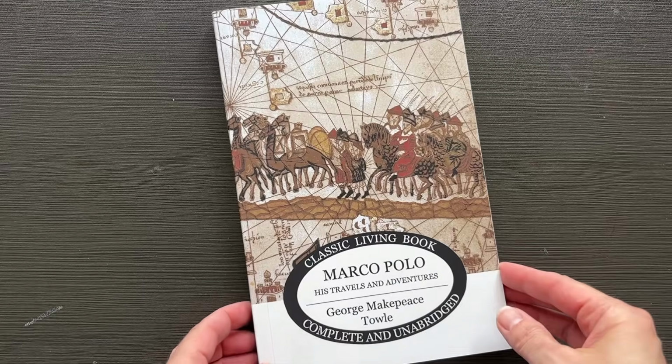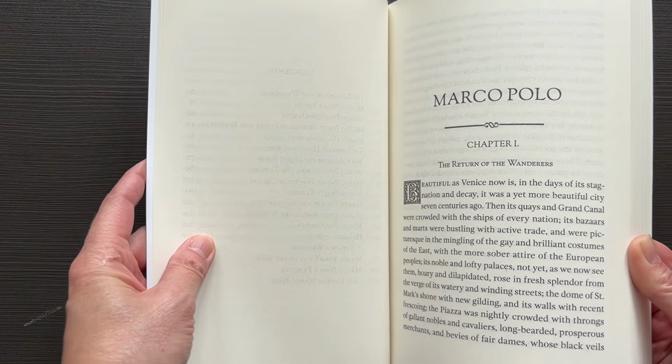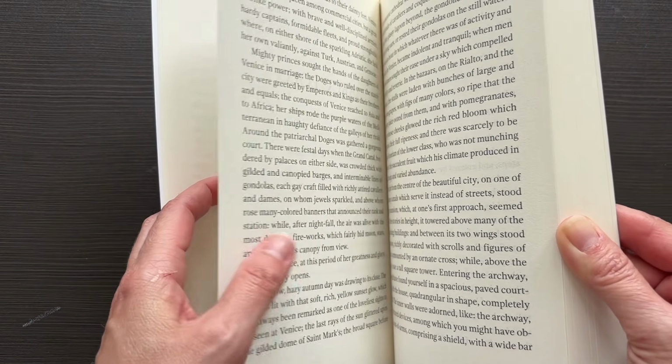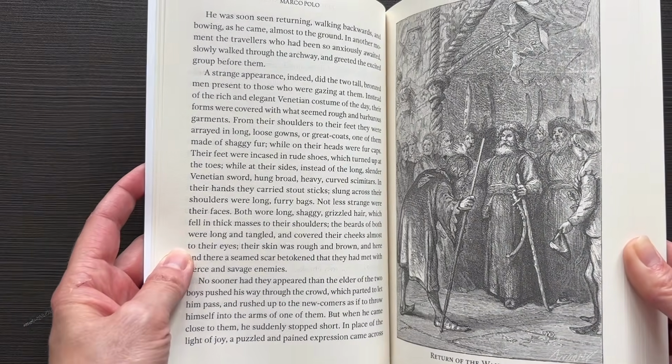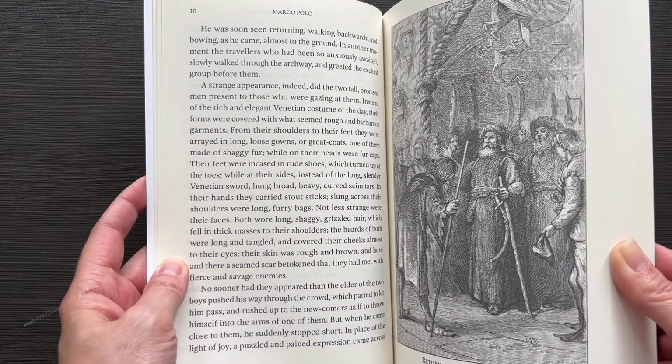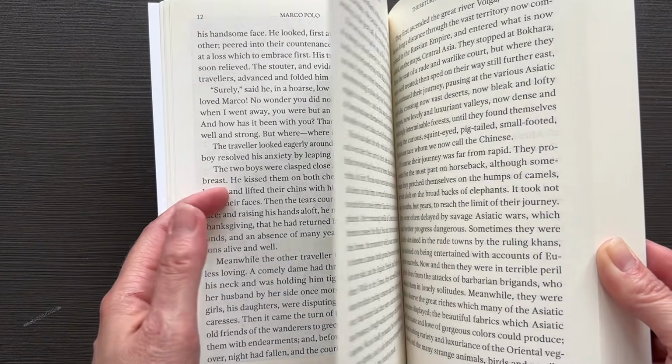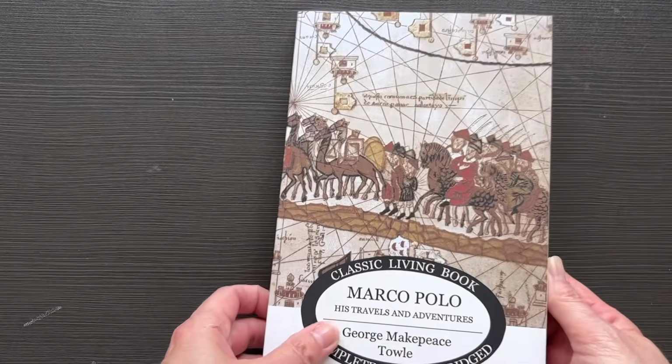For geography, we have Marco Polo. I also read this with my son and he loved it. I highly recommend that while you read it, you have a globe or a map out so that your student can actually track the progress of Marco Polo, because that's kind of half of it. That's why this is actually a geography book, so that you can see all of his travels and where he was.